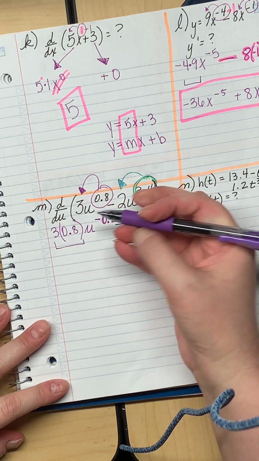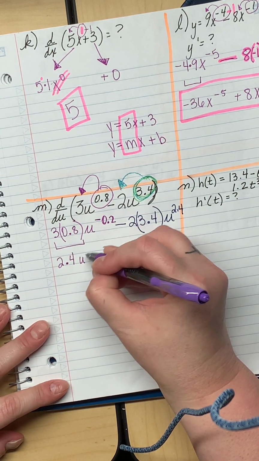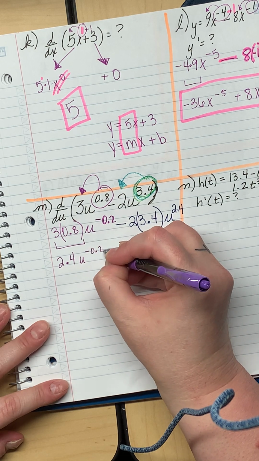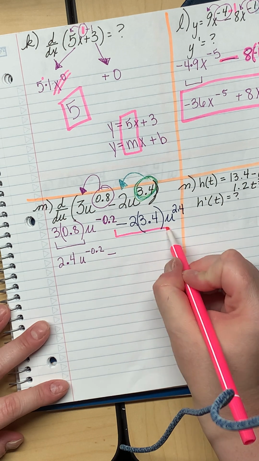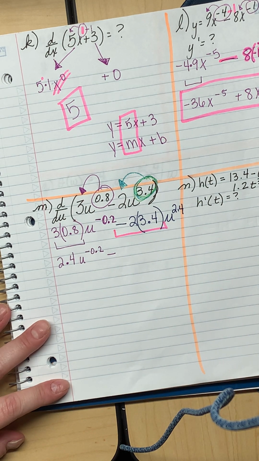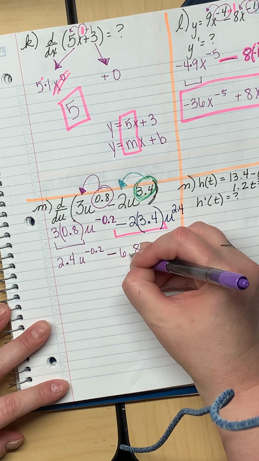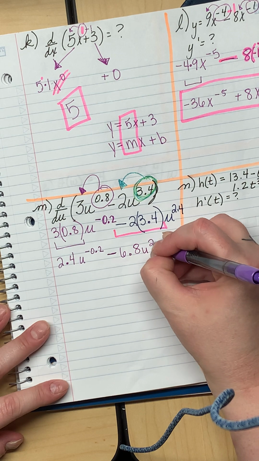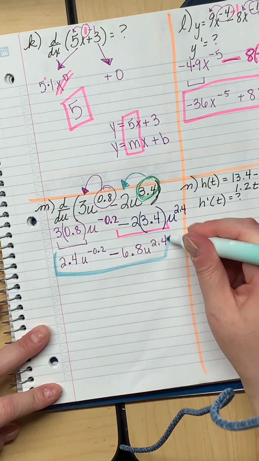Okay, the very last thing is we're just going to do this multiply business and we'll be finished. So 3 times 0.8 is 2.4. U to the, don't mess with that exponent you wrote down, minus, let's see, -2 times 3.4 is -6.8. So I already have my minus, and then 6.8 u to the 2.4. Woohoo! Okay, so that represents our slope or our derivative. I'm gonna take a break. Maybe.